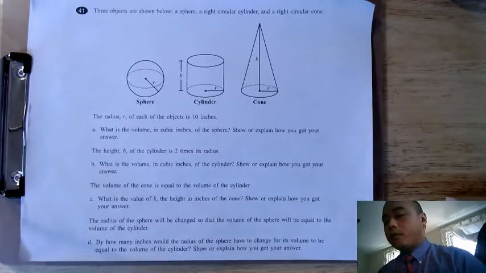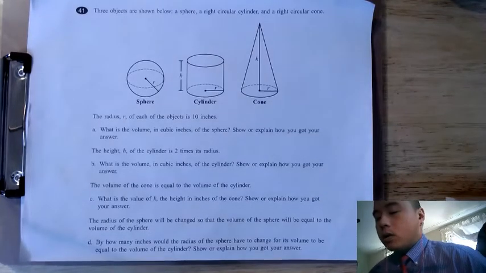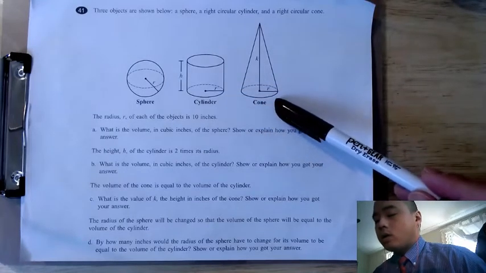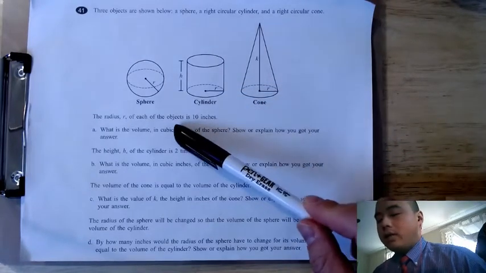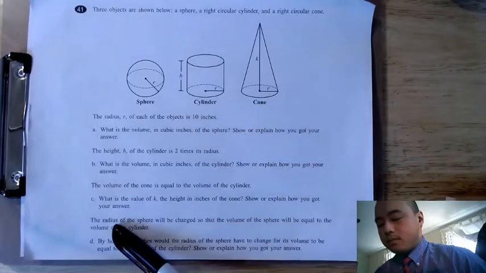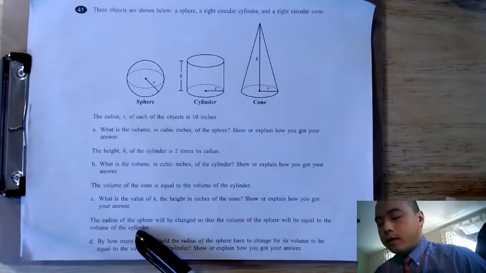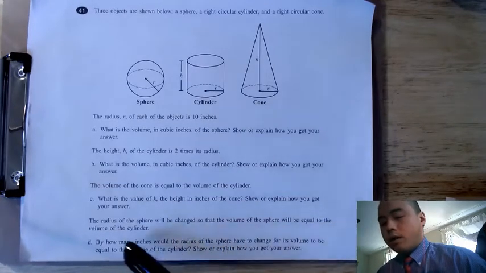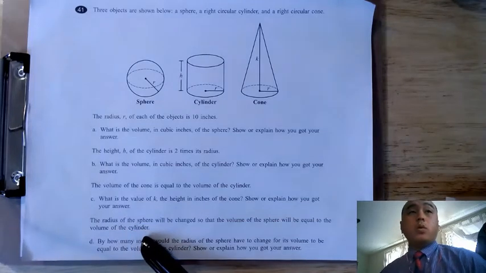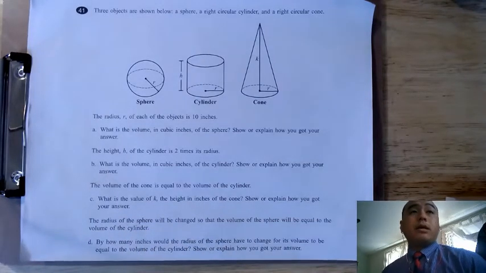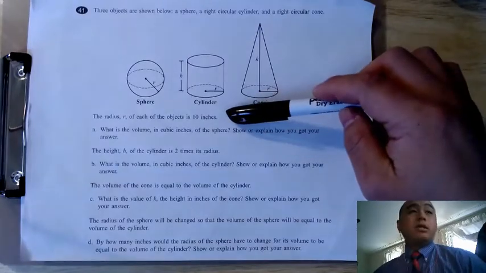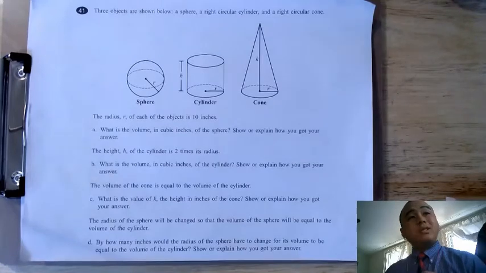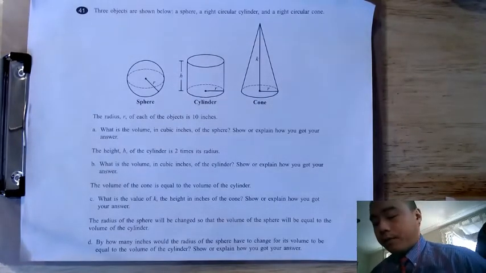Please follow along. 41. Three objects are shown below: a sphere, a right circular cylinder, and a right circular cone. The radius r of each of the objects is 10 inches. The radius of the sphere will be changed so that the volume of the sphere will be equal to the volume of the cylinder. So what this scenario is telling us is that the previous statement is no longer correct for the sphere. Right? We are actually looking for the radius, so disregard the 10 inches for the sphere.